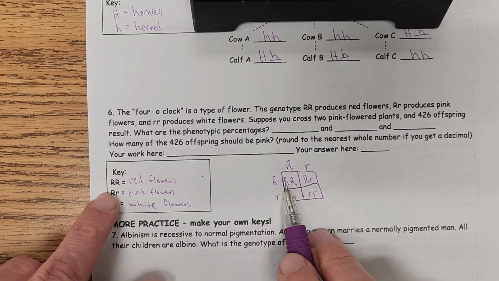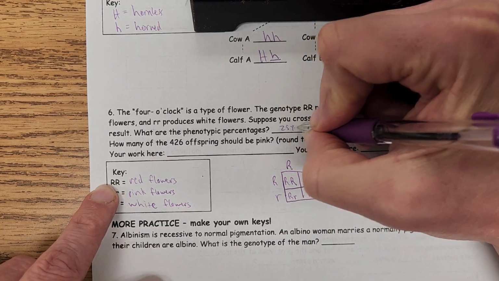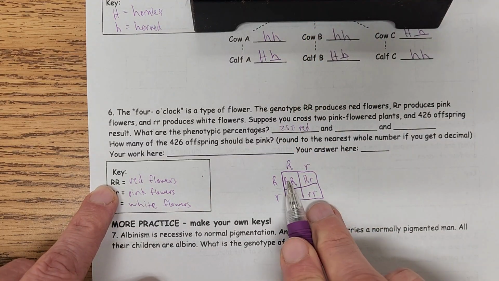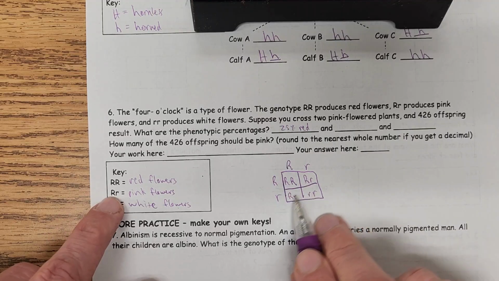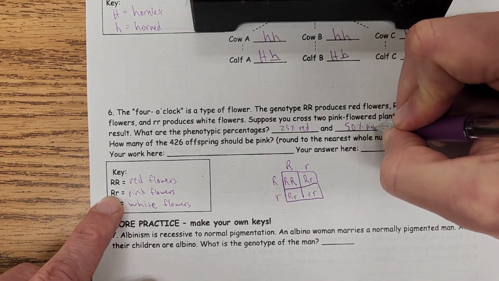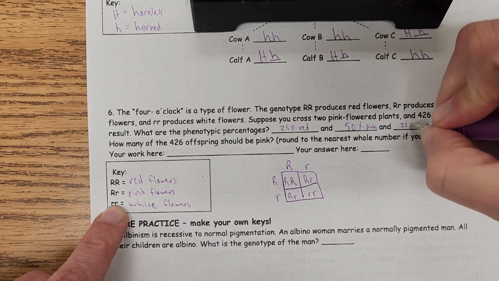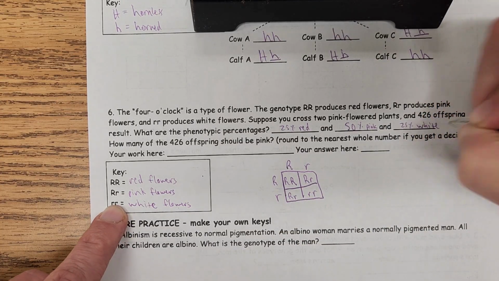So let's see, this is red. So what are the phenotypic percentages? 25% red, because 1 in 4. 2 out of 4 are pink. 2 out of 4 is 50%. And then white, that's 1 out of 4, so 25% white.